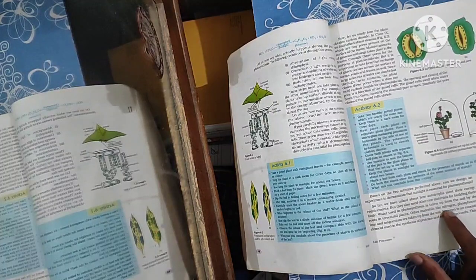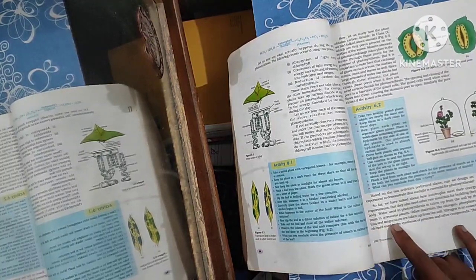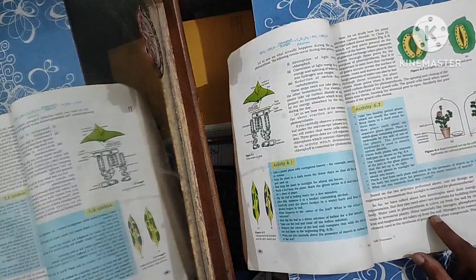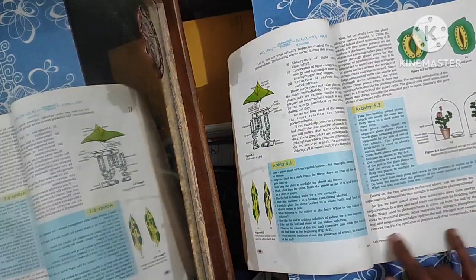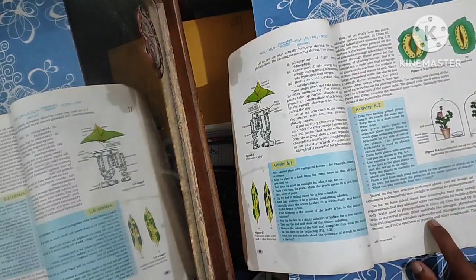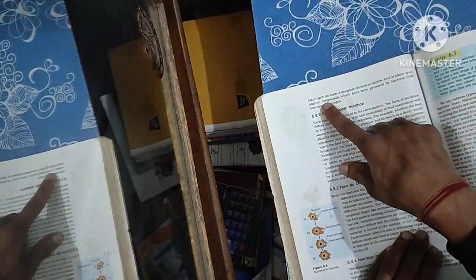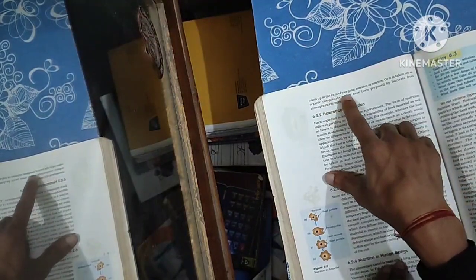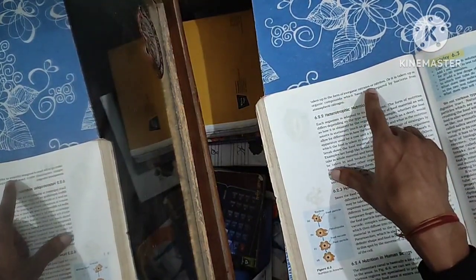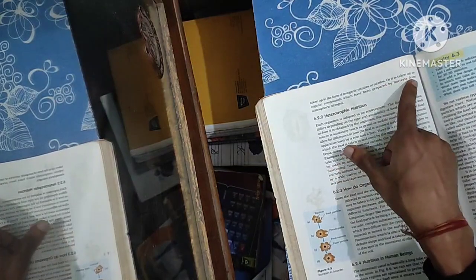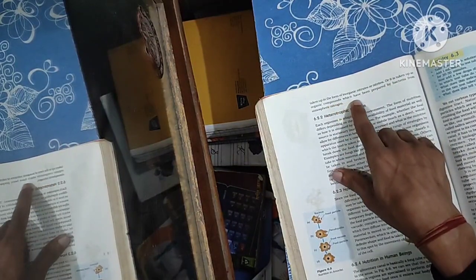Other materials like nitrogen, phosphorus, iron and magnesium are taken up from the soil. Nitrogen is an essential element used in the synthesis of protein and other compounds.